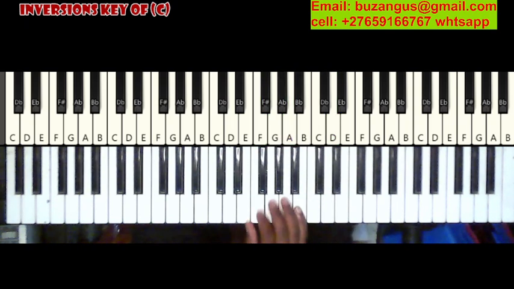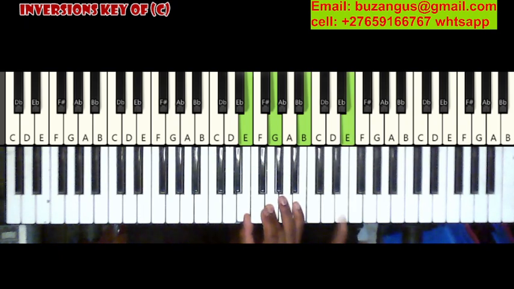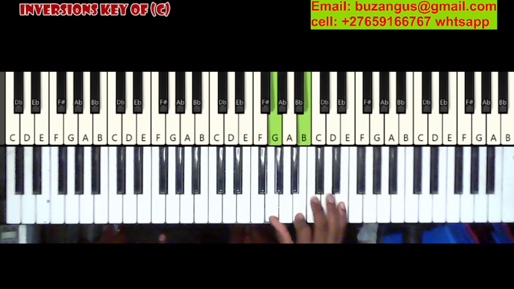Okay, so we're now in E minor. Root position 1 3 5. First inversion, we're going to make our G on the top, then our E is going to be there. So it's going to be 1 2 5. You see. I'm taking away these two fingers. See, there it is. Second inversion, 1 3 5.